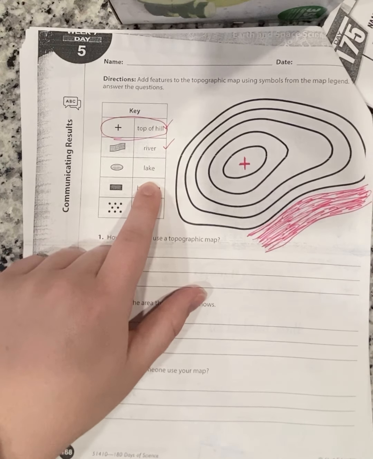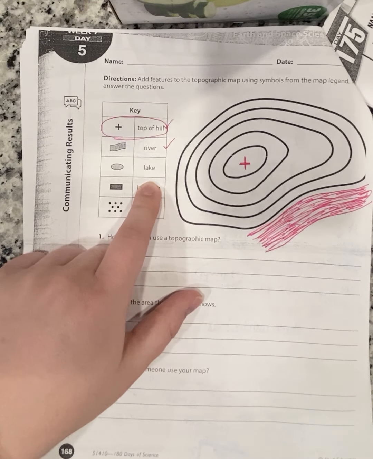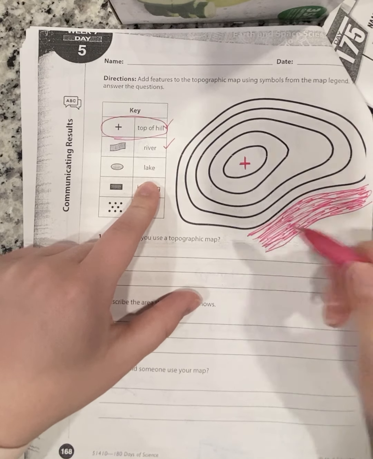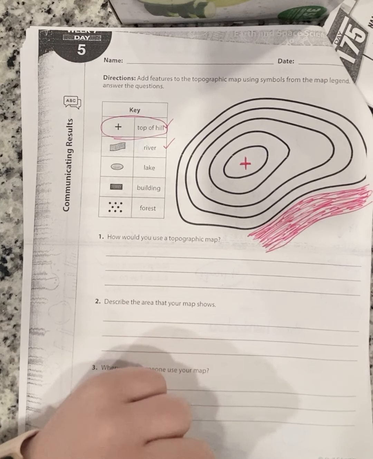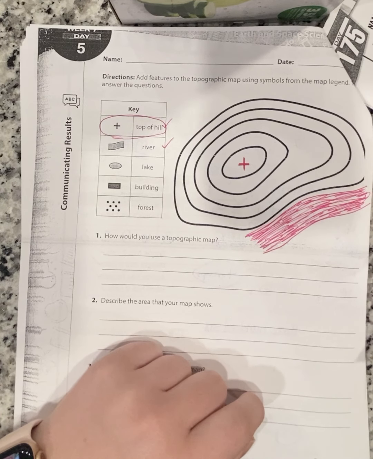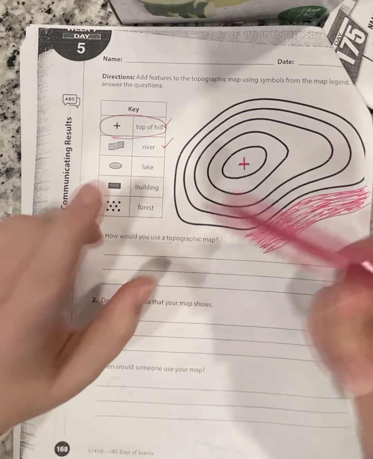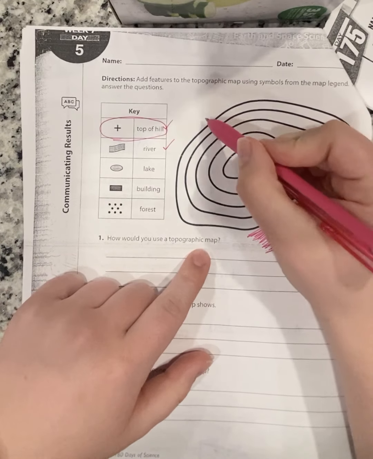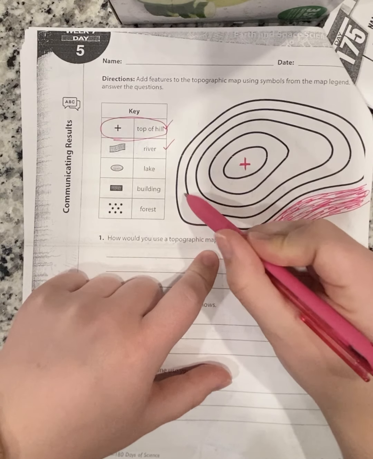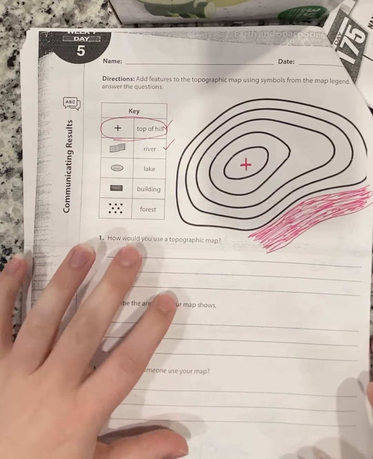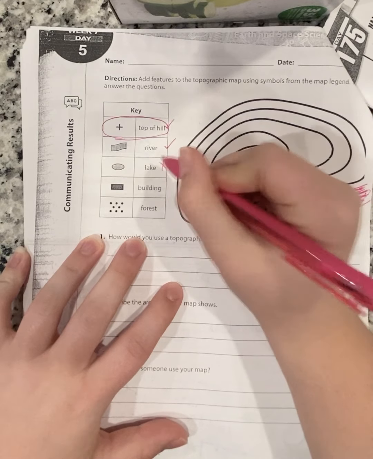Now a lake is not flowing. You might find it kind of up a little bit higher. I don't think I'm going to draw a lake. I don't want a lake on my map. You can draw a lake somewhere, maybe somewhere over here, maybe even at the bottom, the lower elevation somewhere. I'm just going to not do that one.